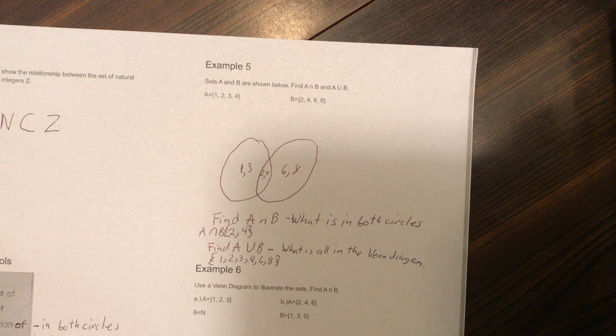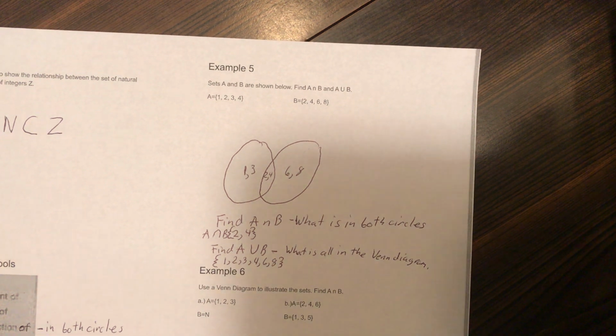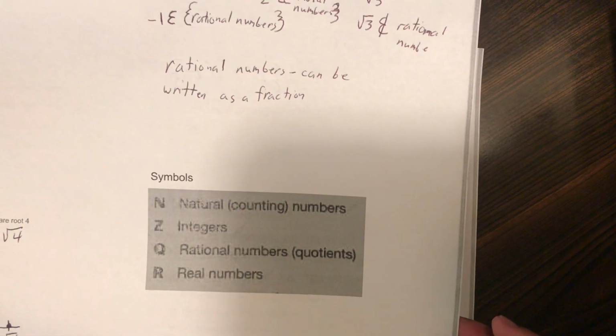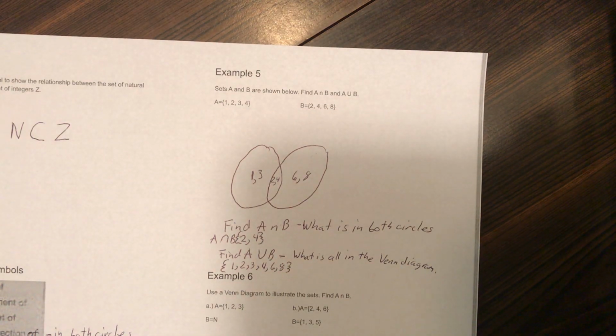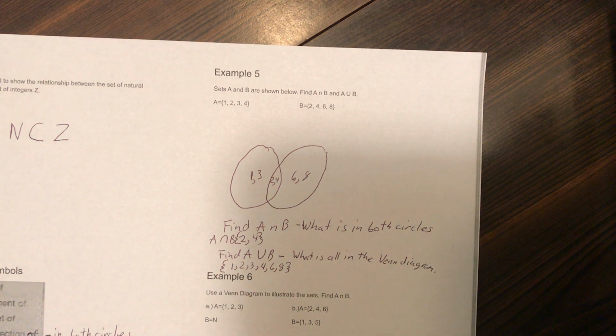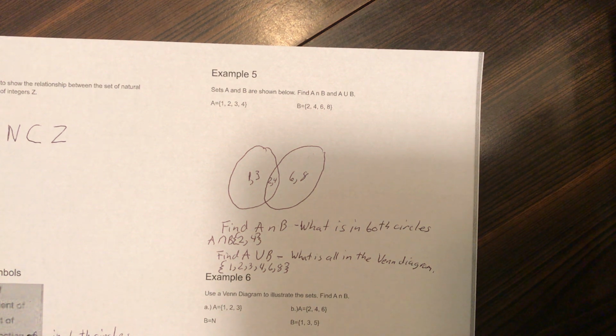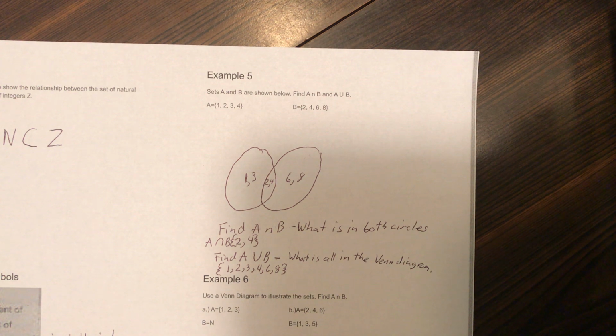We have 1, 2, and 3, but we're working with natural numbers, counting numbers. Isn't 1 actually 1? Isn't 2, 3? Because this is A. Wouldn't everything technically be in there? And then you have N, the natural numbers, and that would go on 4, 5, 6, and so on.